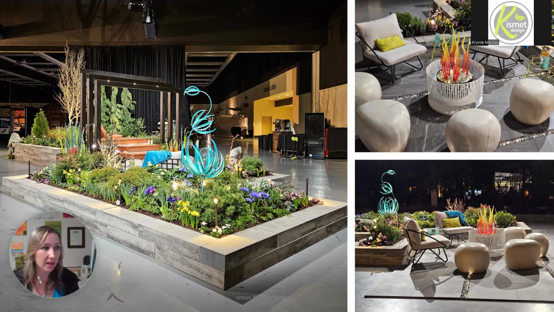You can see the underlighting on the floating stairs, very subtle, but great for late into the evening. And then the little bit of track lighting, creating that twinkle effect, along with more traditional lighting with path lights and uplights on elements.